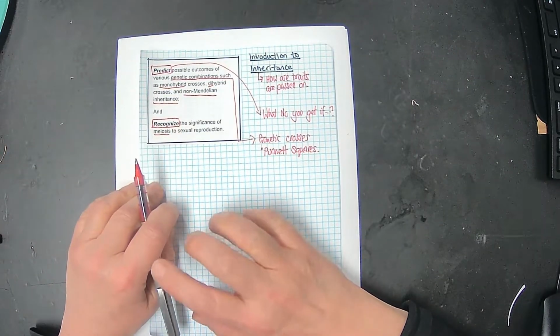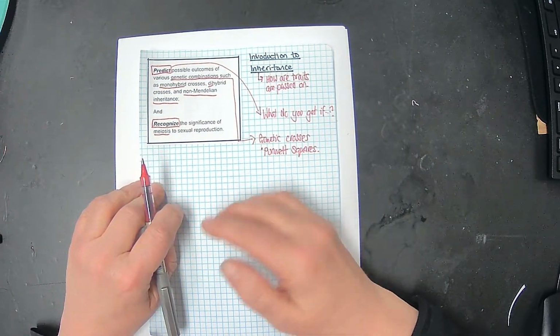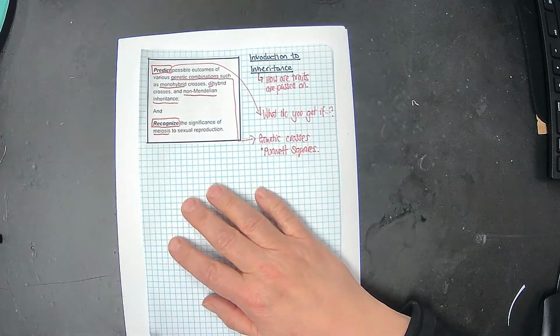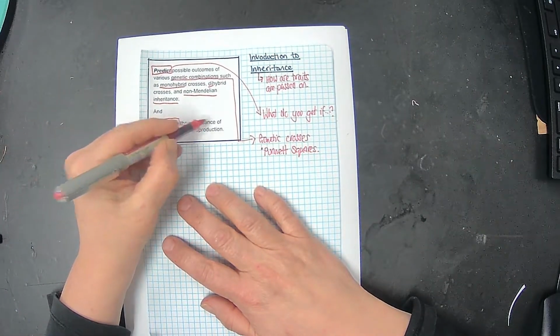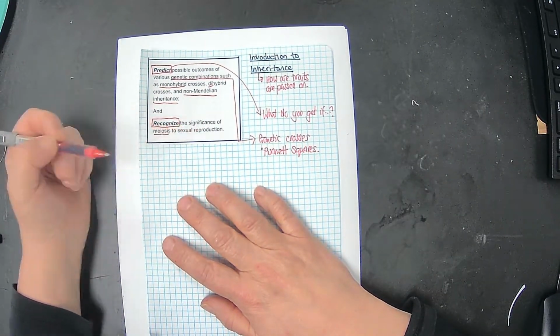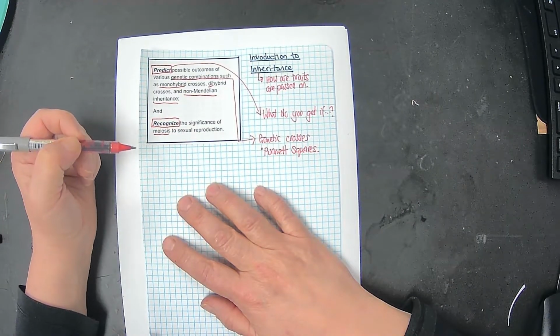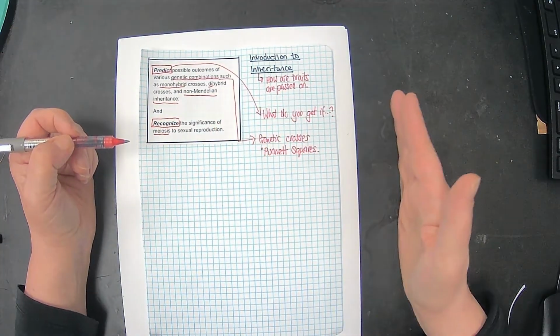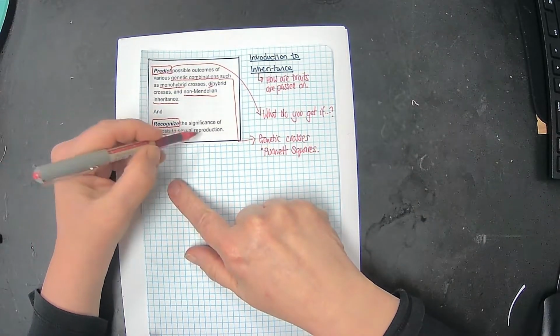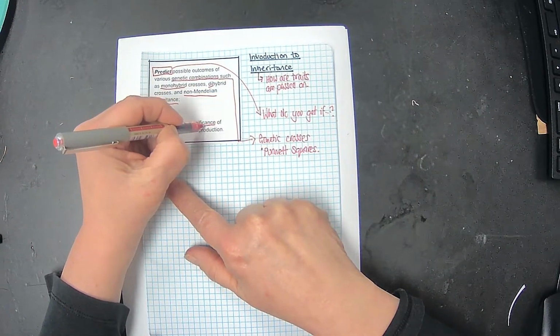Meiosis is like a cousin to mitosis. But here's the thing. It does not say recognize all the stages of meiosis, right? We're not having to do the step by step by step by step. We've got to know the significance.